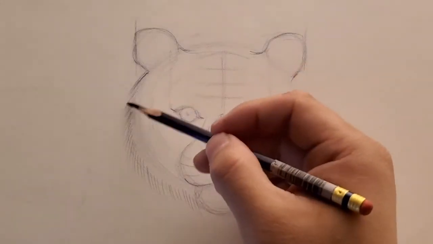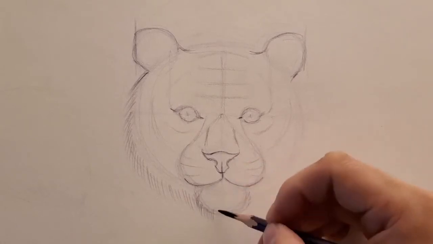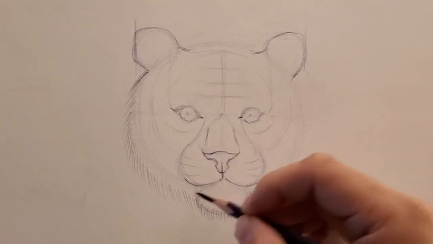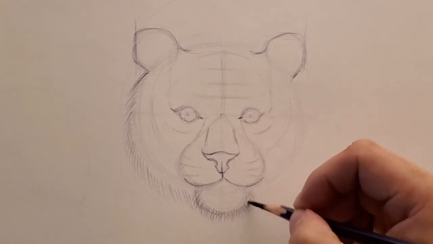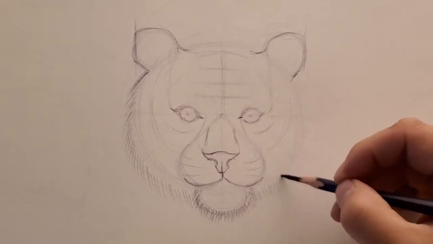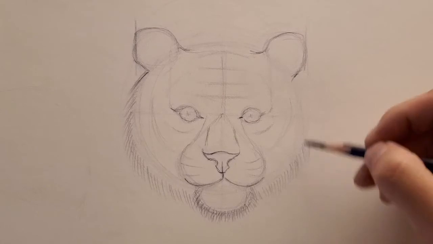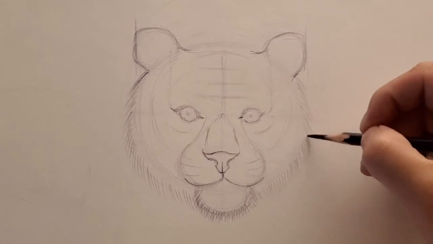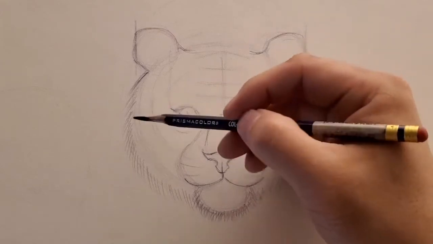There, he's starting to come. And then we're going to do a little bit more on the top underneath his chin here. Right, and we do the same thing on this side. Just a little bit, just nice light strokes. You could cross hatch them if you like.